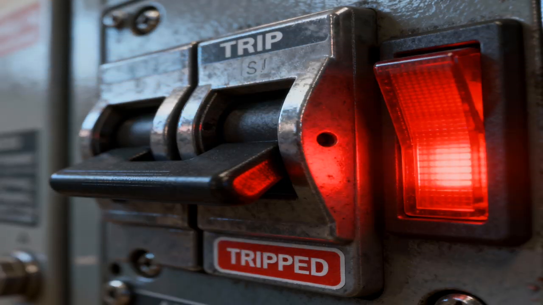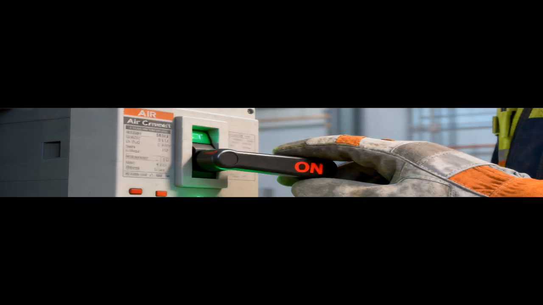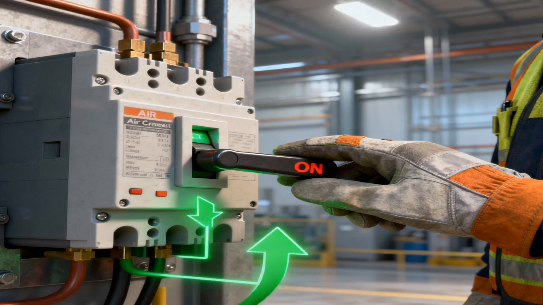The breaker now remains in the trip position, indicating a fault. It must be reset before use. After clearing the fault, the ACB can be reset and closed again for normal operation.